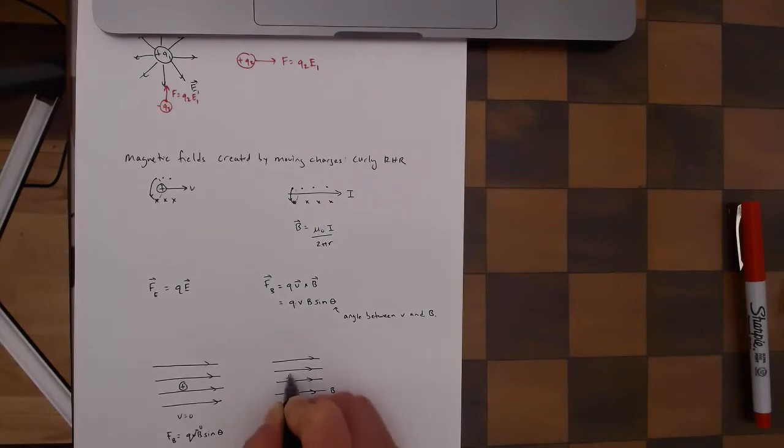So here, let's say that now we have the charge moving, but it's moving aligning with the magnetic field. So in this case, we see V is parallel to B. All right, so now we do F_B is qVB times the sine of the angle. Here, the angle between velocity and the magnetic field is 0, and the sine of 0 is 0. So this also results in no magnetic force.